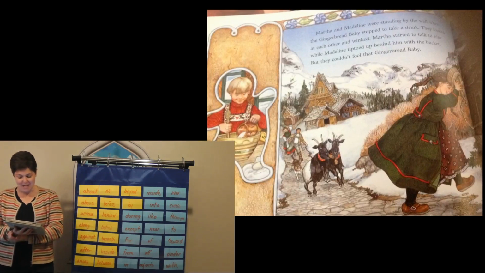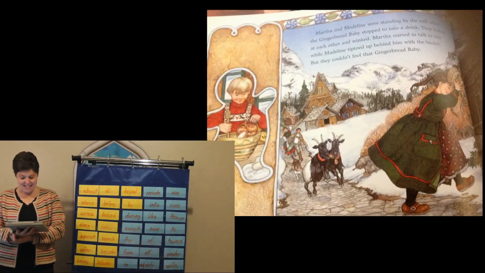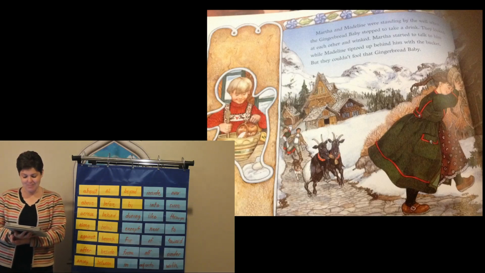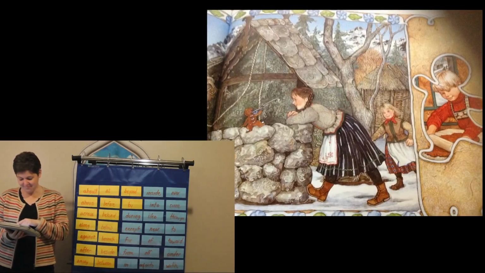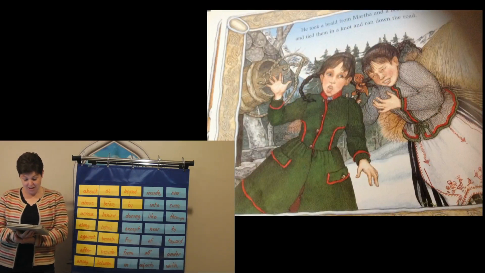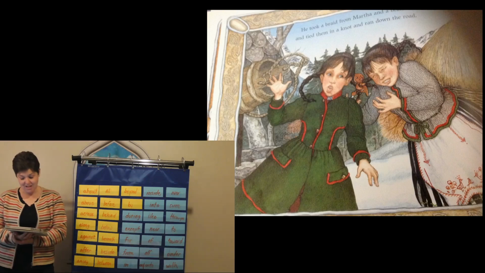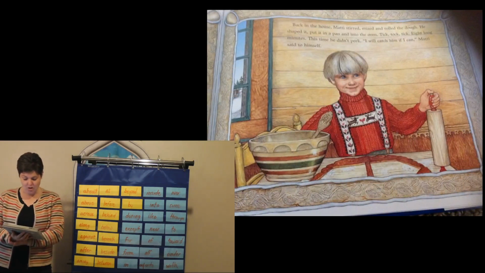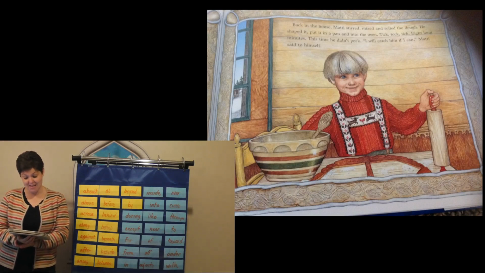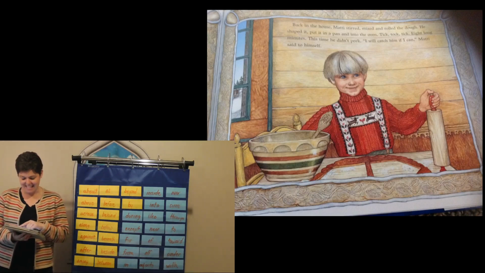Martha and Madeline were standing by the well when the gingerbread baby stopped to take a drink. They looked at each other and winked. Martha started to talk to him while Madeline tiptoed up behind him with a bucket. But they couldn't fool that gingerbread baby. He took a braid from Martha and a braid from Madeline and tied them in a knot and ran down the road. Back in the house, Maddie stirred, mixed, and rolled the dough. He shaped it, put it in the pan, and into the oven. Tick, tock, tick. Eight long minutes, and this time he didn't peek. "I'll catch him if I can," Maddie said to himself.